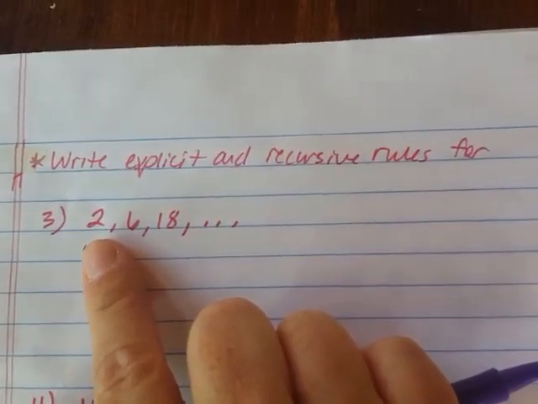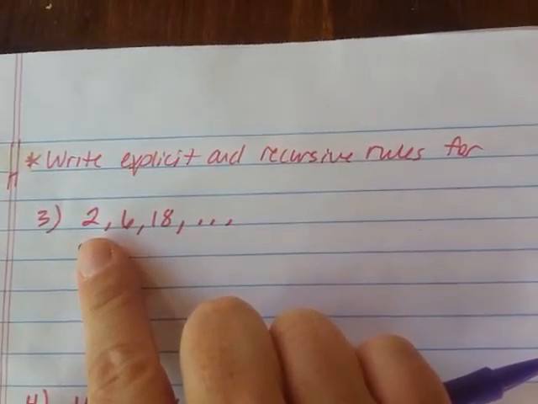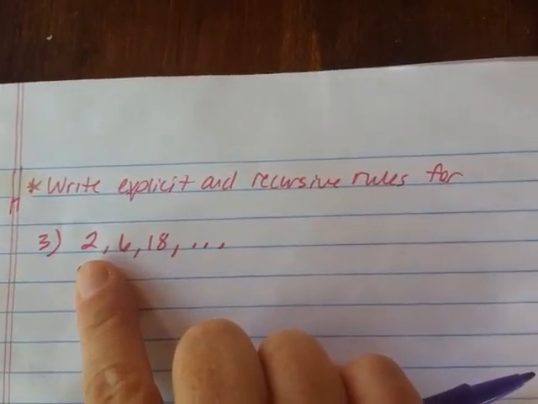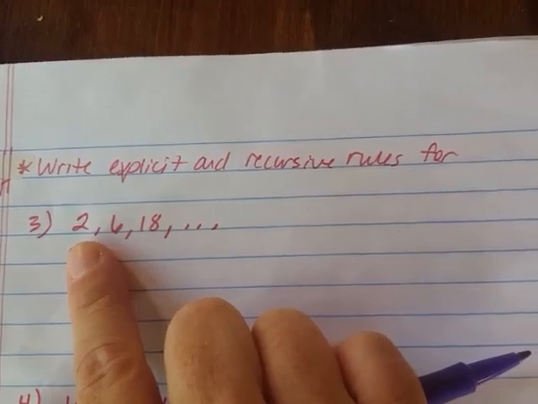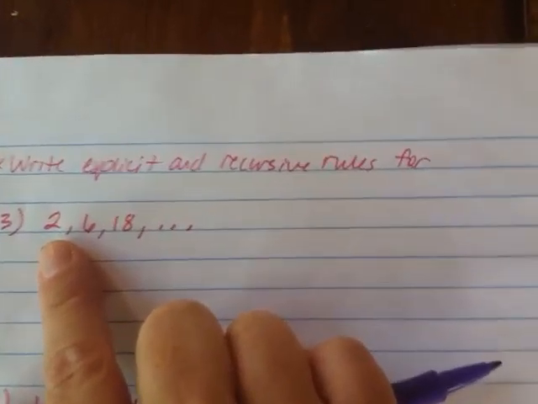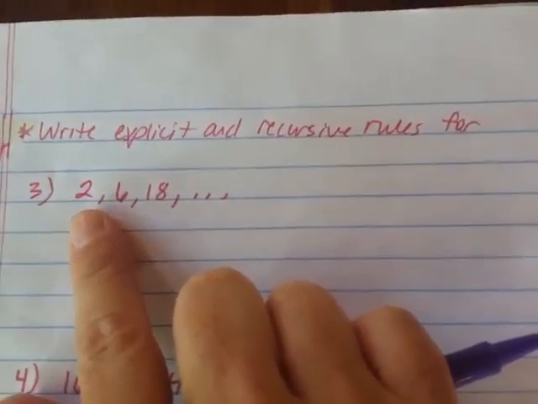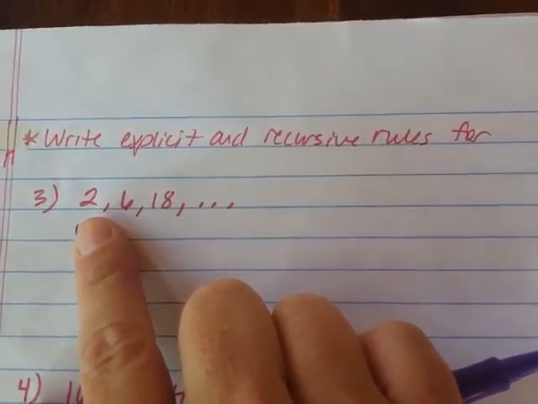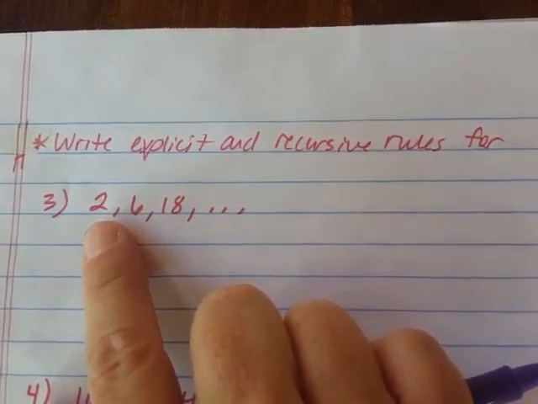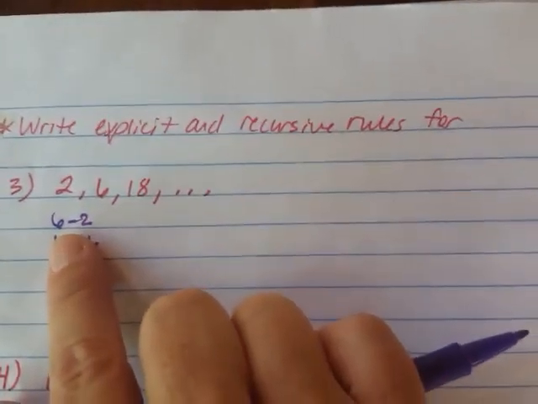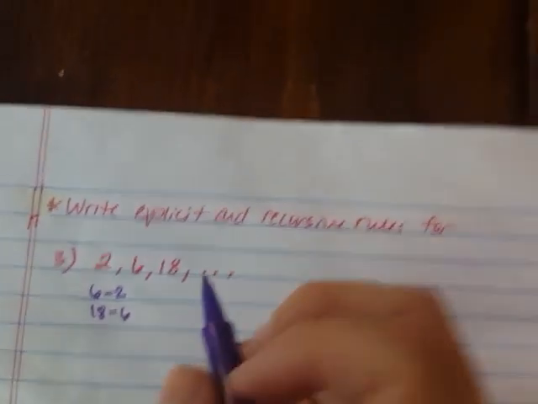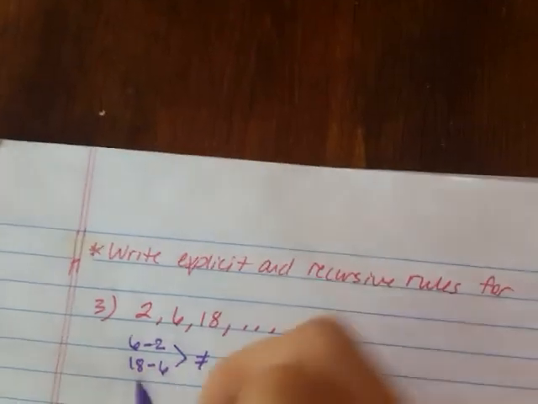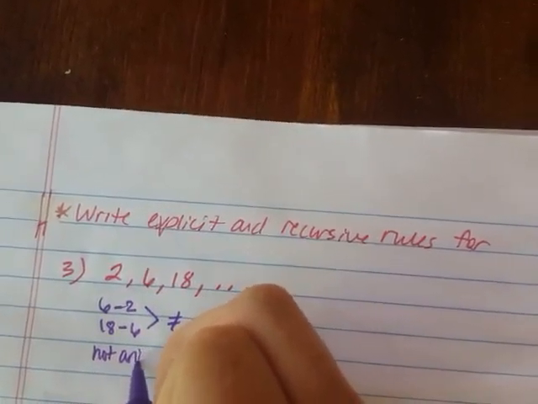Let's do a couple examples where we're writing the recursive and explicit rules using our formulas for that. The first one is just a simple 2, 6, 18. What you want to check now is, could this actually be an arithmetic sequence, or is it a geometric sequence? So we would start by subtracting successive terms to see if there's a common difference. When we do 6 minus 2 or 18 minus 6, we get two different values. So it's definitely not arithmetic.